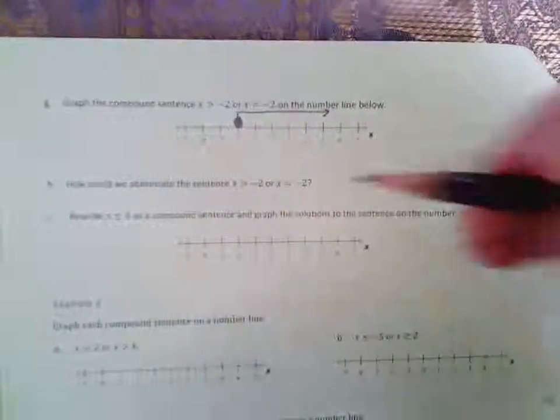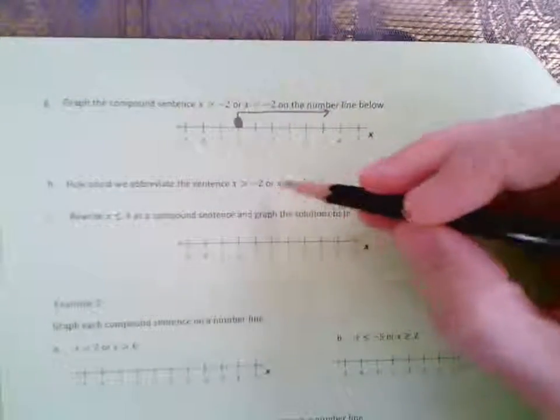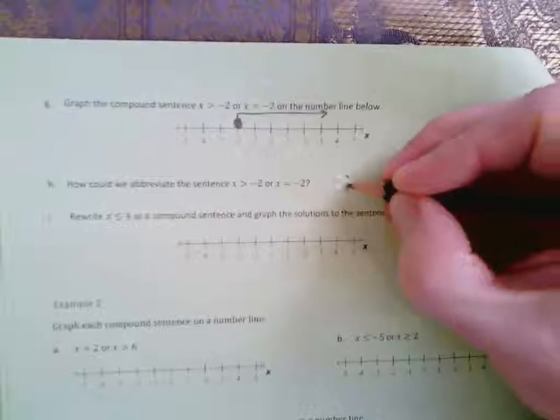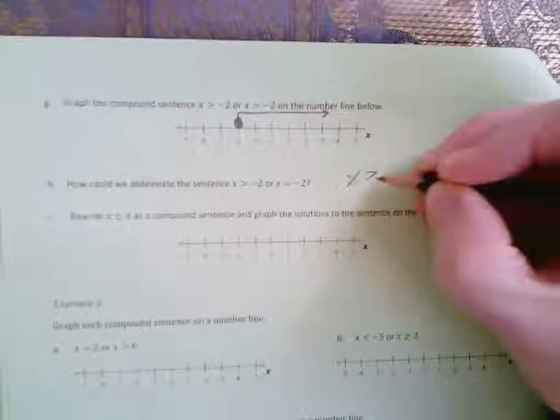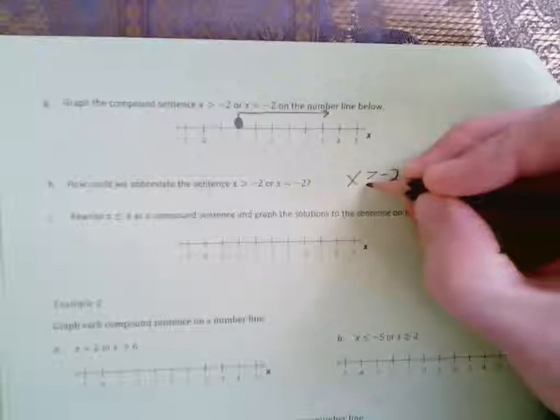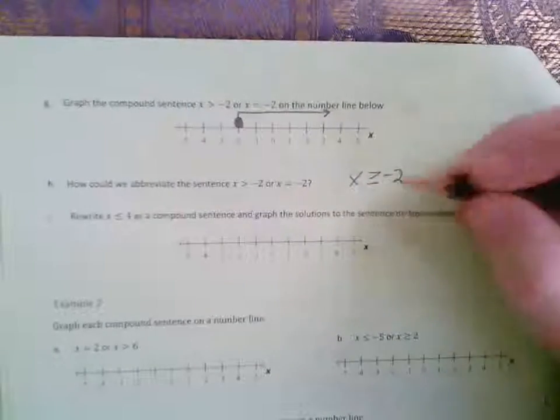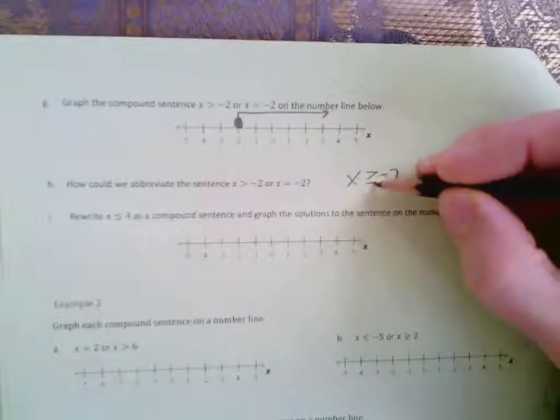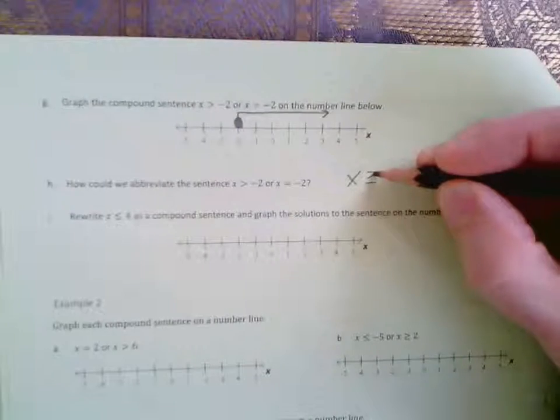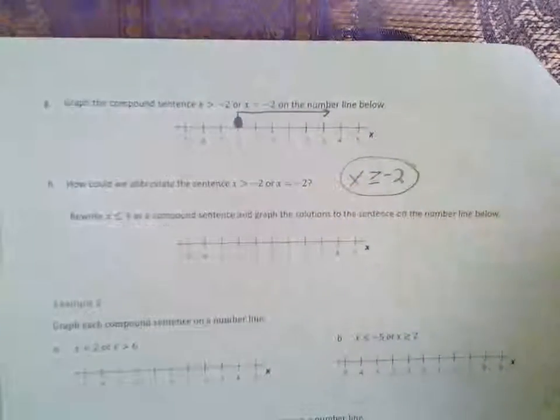What's another way of abbreviating x is greater than -2 or x is equal to -2? Well, we have a symbol that does that. Instead of x is greater than -2, I write x is greater than or equal. So remember that it's not greater and equal, it's greater or equal to -2. So that's the way we can rewrite it.